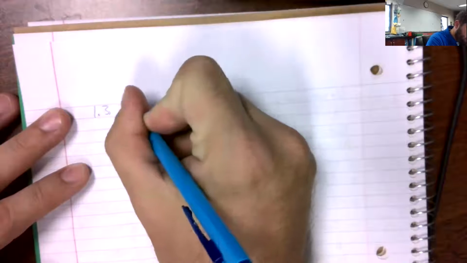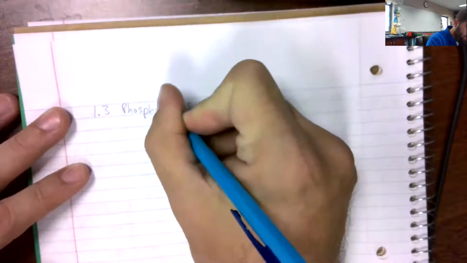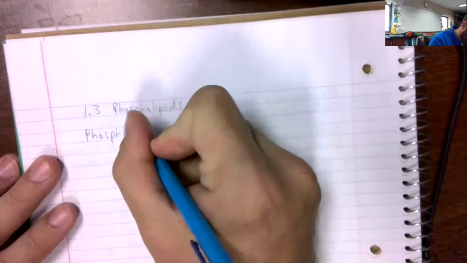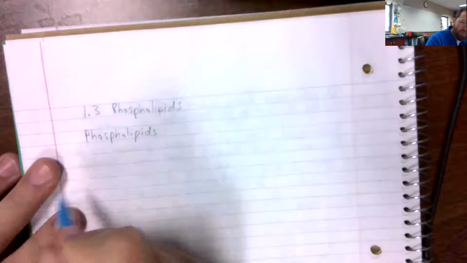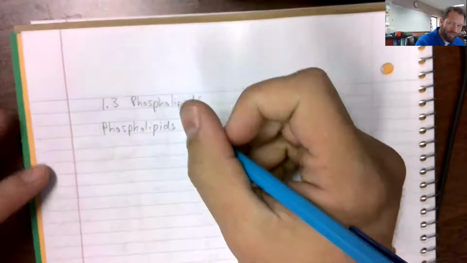So here we go. And this is 1.3. We're looking at, as you just said, phospholipids. So these are actually going to be really similar to triglycerides. You should be able to see why these two, phospholipids and triglycerides, would both fall into the same class of macromolecule, that being the lipid class of macromolecule.